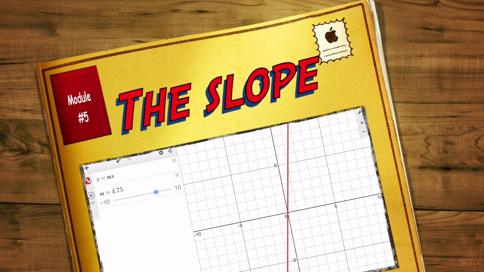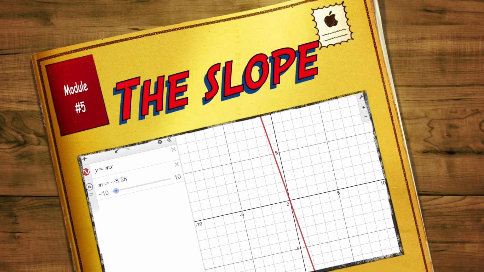The slope. What is it? What does it mean? How do you calculate it? Let's find out.